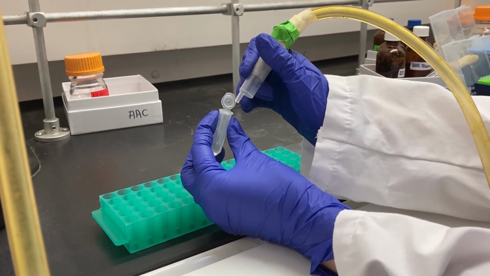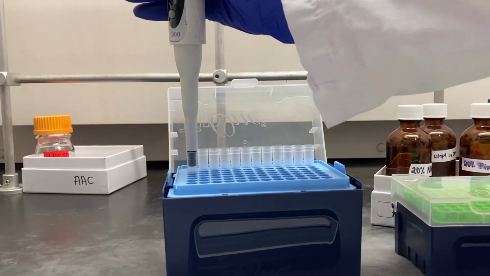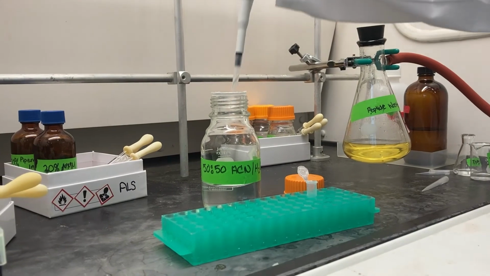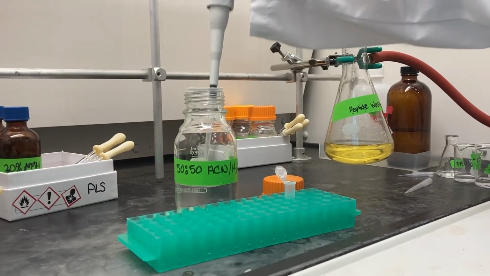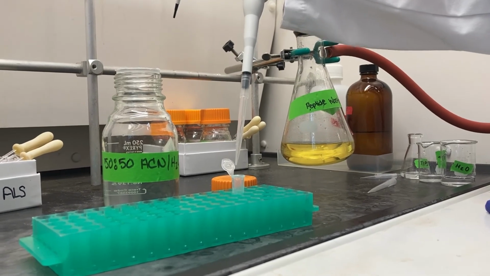Once the majority of the TFA is evaporated, add a 50-50 water acetonitrile solution to the tube to prepare it for the MALDI and HPLC analysis. Typically, 100 microliters to 150 microliters of the 50-50 solution is enough for both analyses.